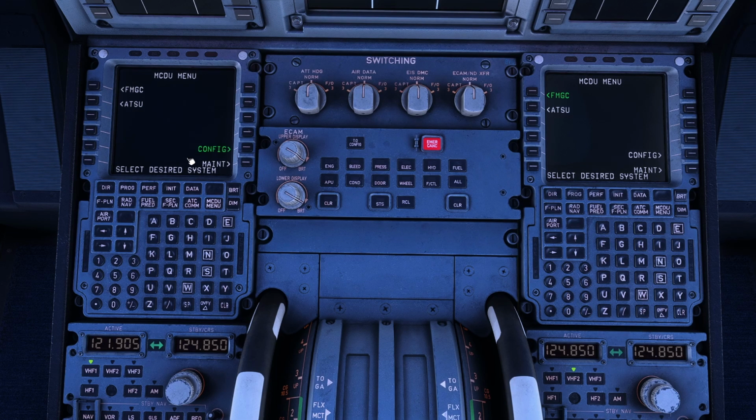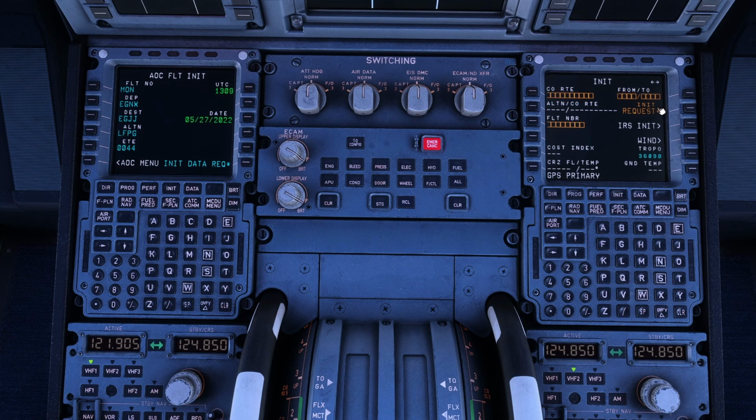When you are ready to import the information, go to the ATSU, AOC menu, flight initialization, init data request. Click on that, give it a second, and there's the data being populated. Now if we use the other MCDU, we're going to go to init page and init request. We select that up there, and again, this can take a couple of seconds or so. And there she goes, that's our information there.